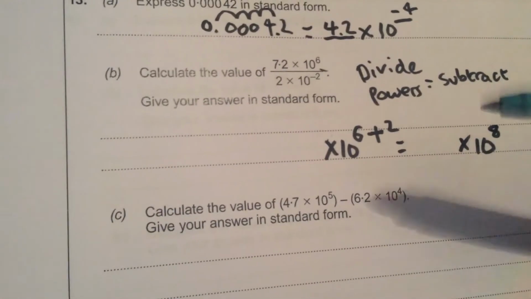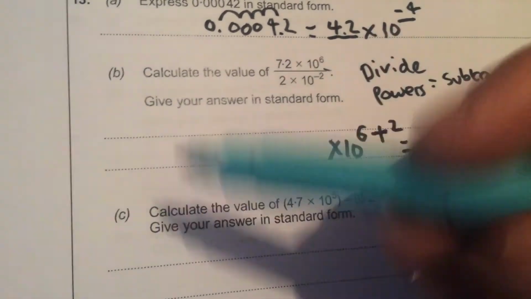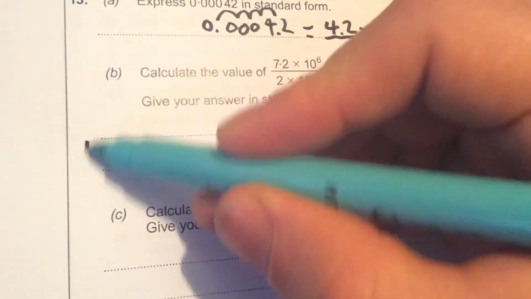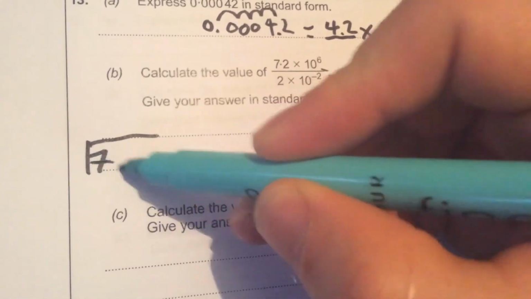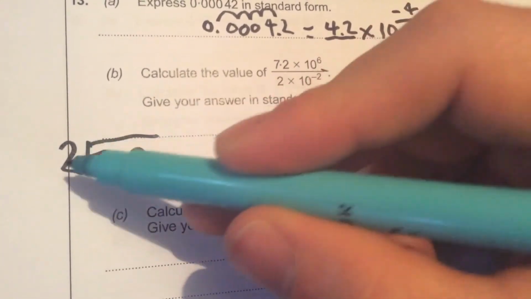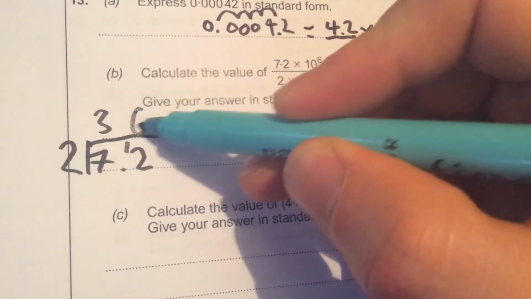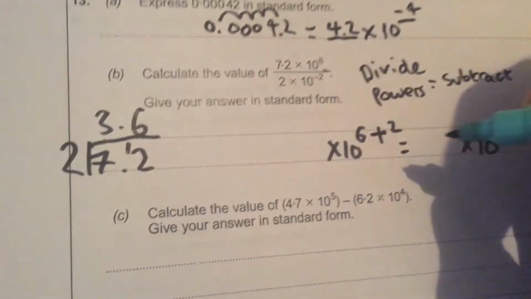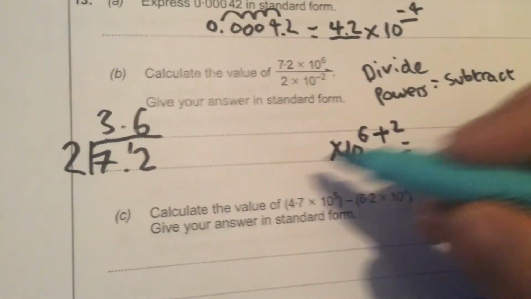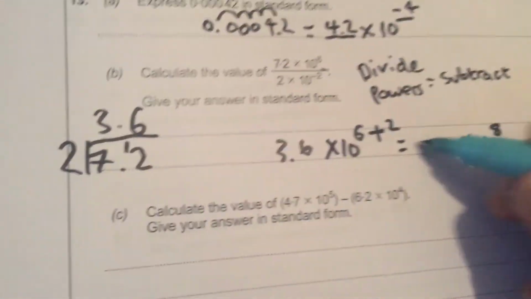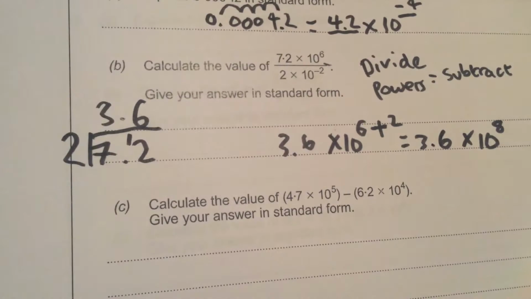Now the front numbers. I've got 7.2 divided by 2. I'm going to set up my bus stop. 2 goes into 7 3 times, remainder 1. 2 goes into 12 6 times. The decimal point moves straight up. So my answer is 3.6 times 10 to the power of 8.